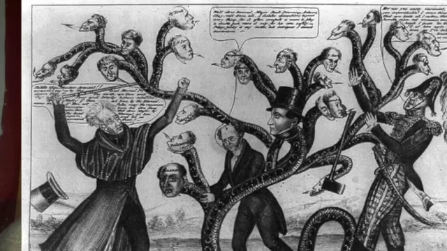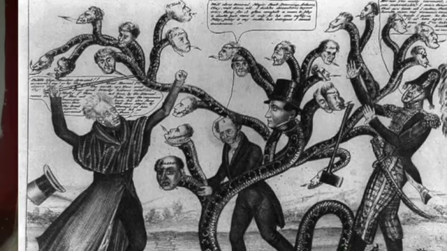But for the most part, he's going to be looking at siding with the states' rights advocates. And we're going to see that most notably during the Bank Wars. And the Bank Wars is where Jackson feels by 1833, and there's a lot of drama going on with the Bank Wars.